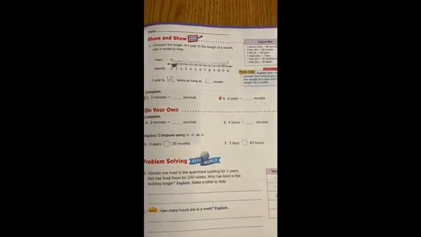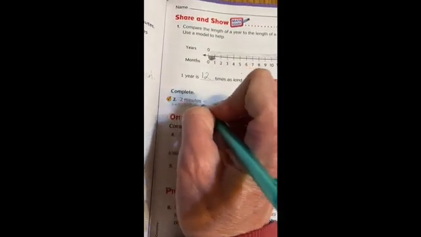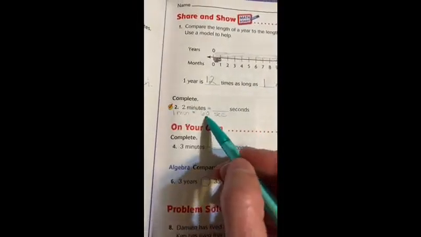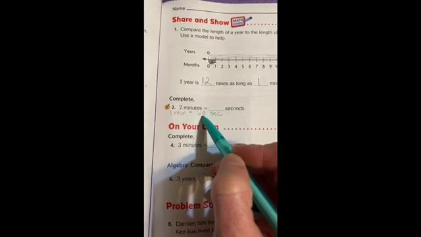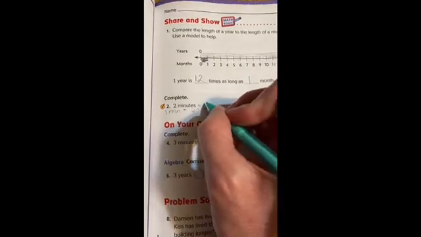So now we want to complete. 2 minutes equals how many seconds? So looking up here, 1 minute is 60 seconds. So if 1 minute equals 60 seconds, 2 minutes would be 2 times 60, which is 120, correct.